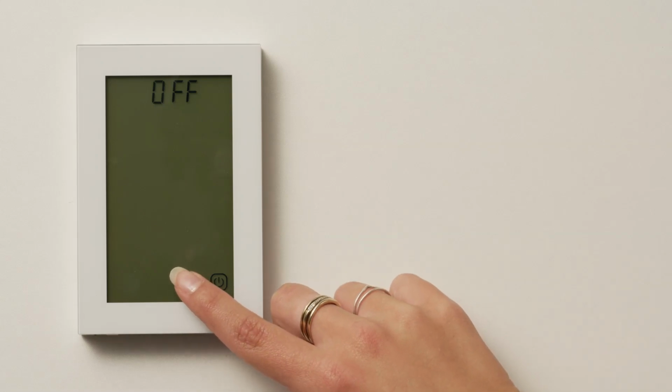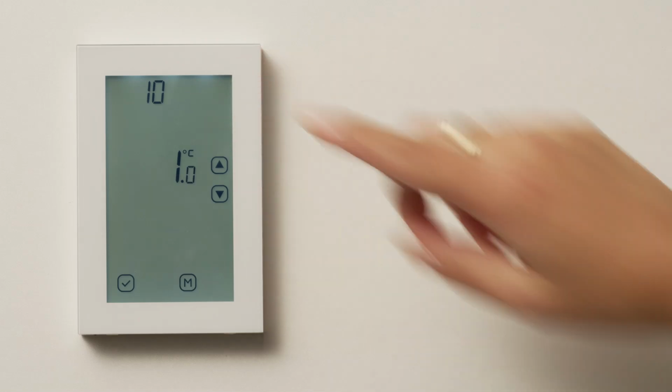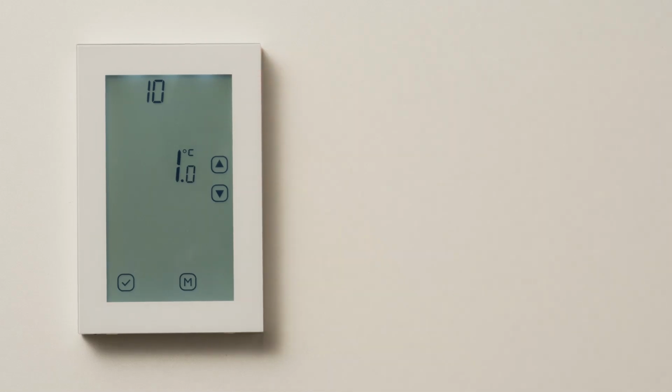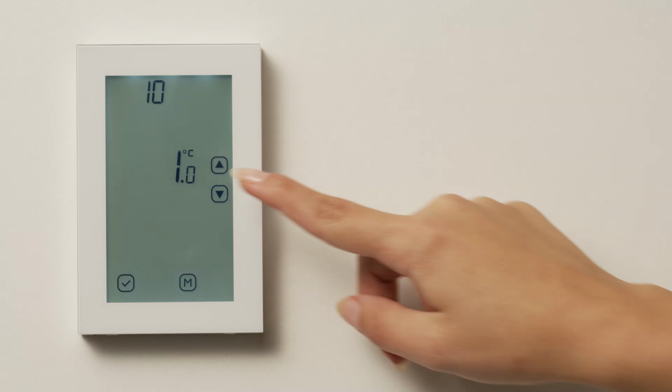To access parameters 10 through to 13, you must hold your finger on the M. 10 will then be displayed at the top of your screen. Parameter 10 is for temperature differential. Parameter 10 sets the start and end points for temperature while a thermostat is operating, and should be set at 1 degree. At 1 degree, if temperature is set at 26, the floor will heat up to 27, then turn off. The heating will then re-engage at 25. Parameter 10 must be a positive number and cannot be set at 0.